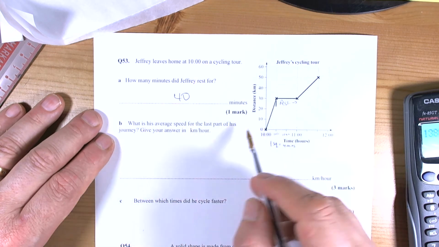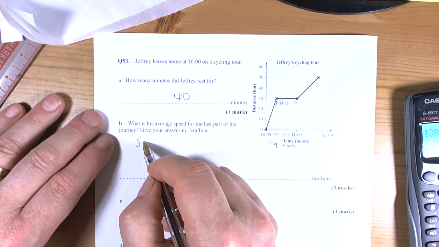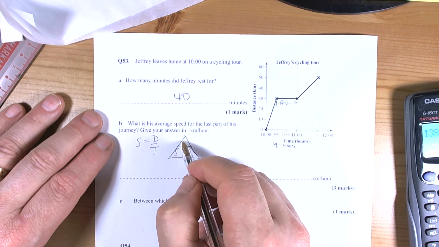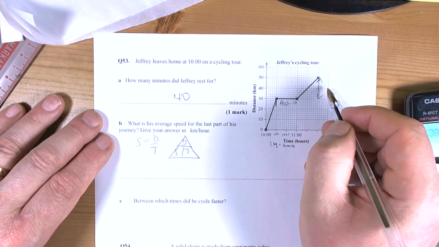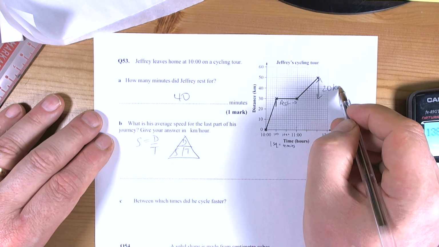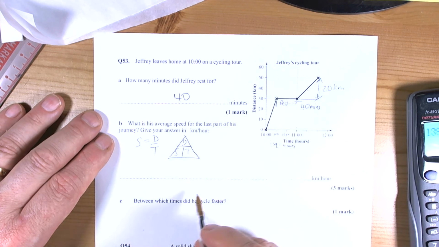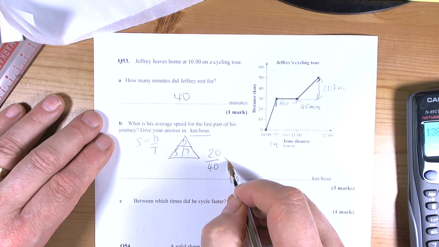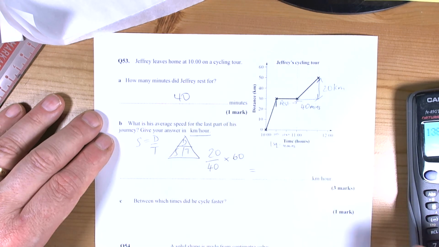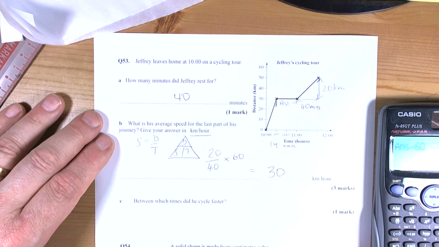What is his average speed for the last part of his journey? So we're going from here to here, and speed is equal to distance over time. Lots of you like using the triangle. The question wants the average speed, so we are going to do distance divided by time. The distance travelled was from 30 to 50, so 20 kilometres, and the time taken was from 11 to 11:40, so that was 40 minutes. It wants the answer in kilometres per hour, so we can do distance 20 divided by the time in minutes, but then we've got to times by 60 because we want hours. So 20 divided by 40 times 60 equals 30 kilometres per hour.